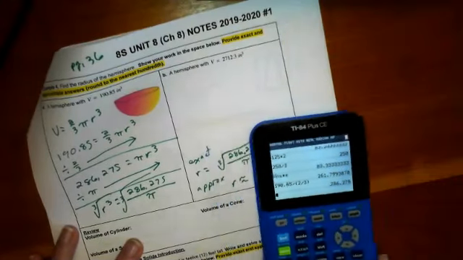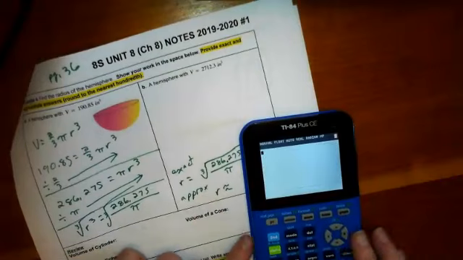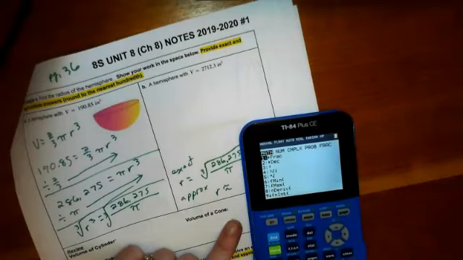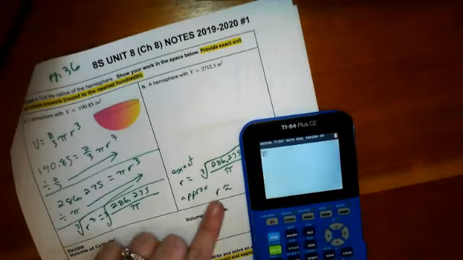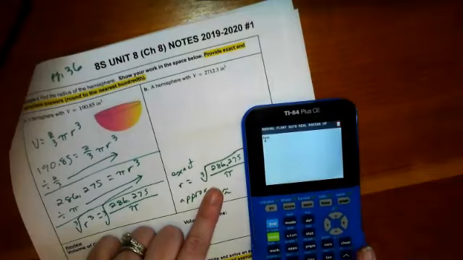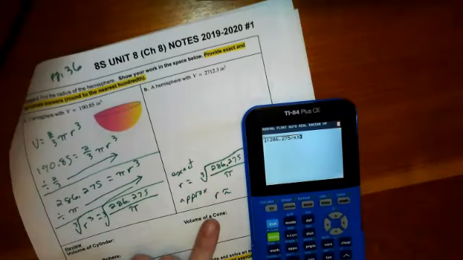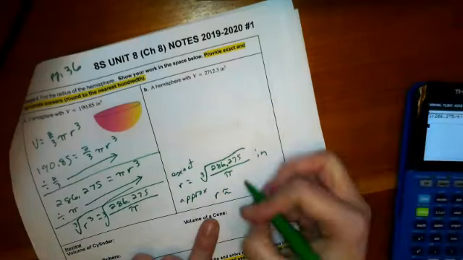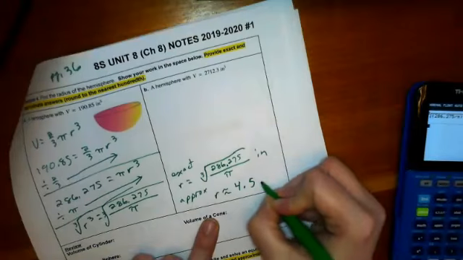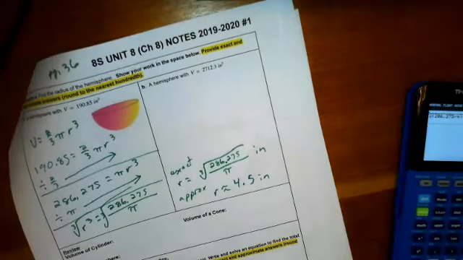Okay, my approx is going to be, remember, you go to the math key, and you go to the cube root, which is 4. The cube root, put it inside parentheses, 286.275 divided by pi, close your parentheses, and you're going to get 4.4999, which is 4.5 inches. Okay, and there you have it.